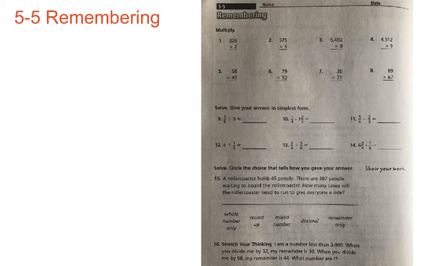As we get started, you can go ahead and put an X through stretch your thinking. You are going to be reviewing multiplication with multiple digit numbers, as well as some fraction and mixed number division and multiplication. Let's go ahead and practice a couple of our multiplication problems.